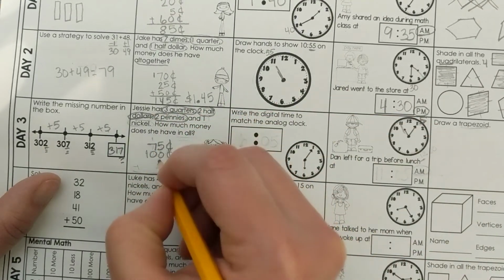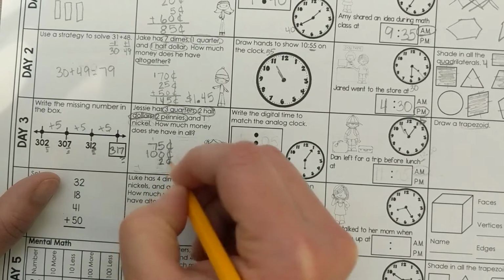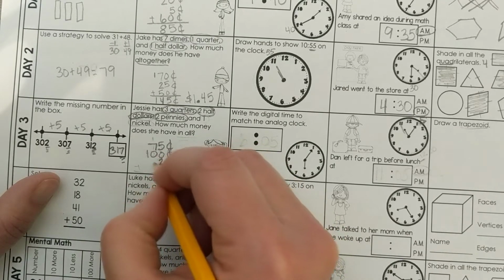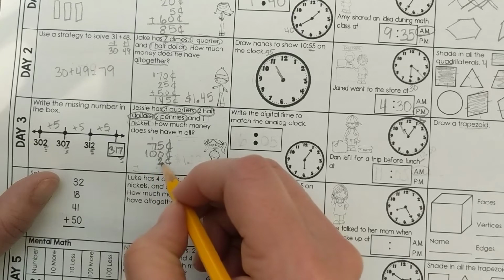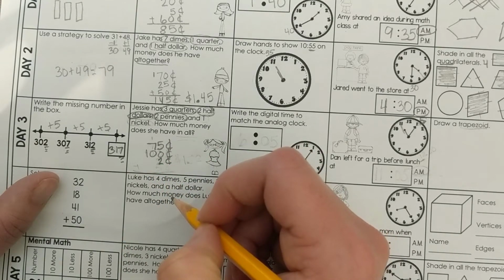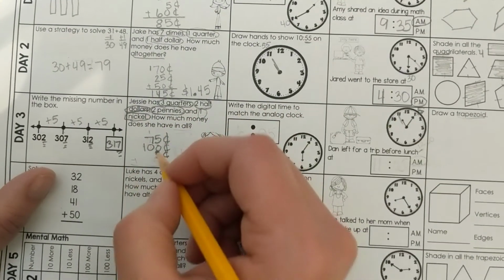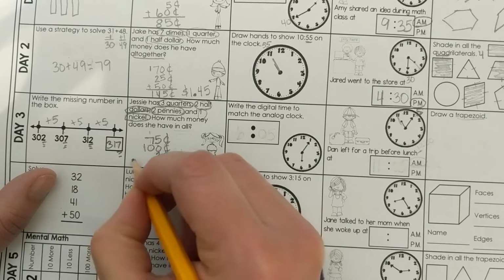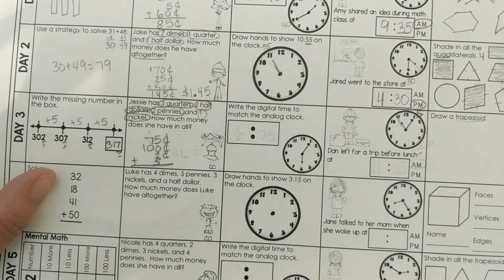I need to make sure I write the 2 in the ones place. If I put it over here in the hundreds place, that's going to mess up my number, and it's going to make me think that I have 200 cents, not just 2. So be careful you're writing it in the ones place. 1 nickel is 5 cents. Same thing, put it in the ones place. Okay, I'm out of room here to add up my numbers, so I'm just going to put them on the side.